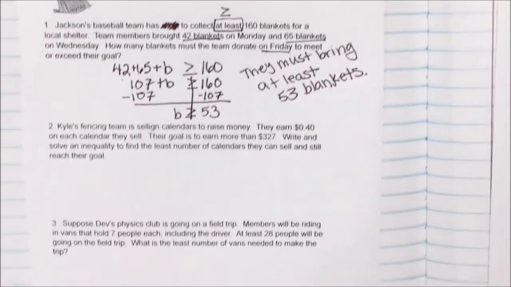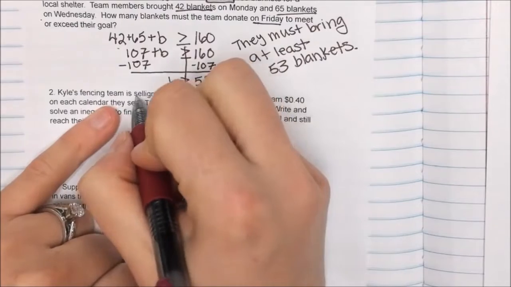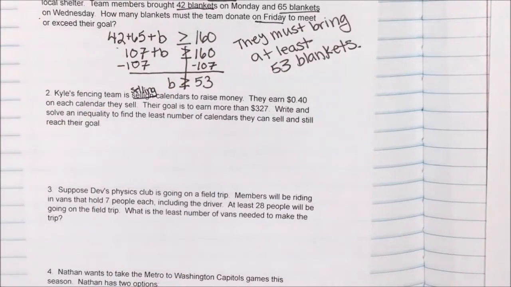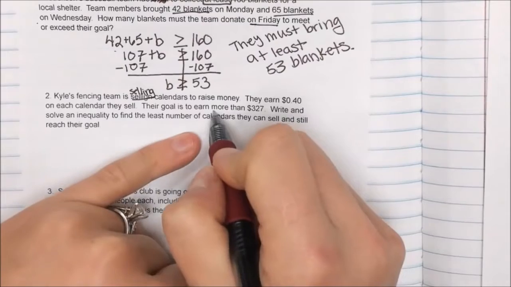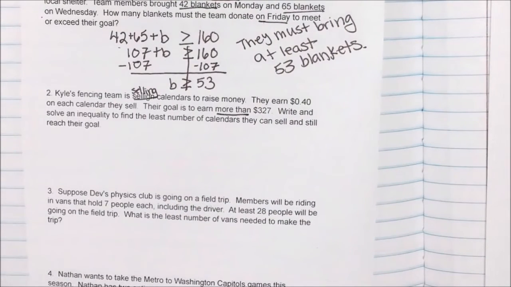All right, number 2. Kyle's fencing team is selling, wow, I'm all kinds of typos today, selling calendars to raise money. They earn 40 cents on each calendar they sell. Their goal is to earn more than, there's your inequality word, more than $327. Write and solve an inequality to find the least number of calendars they can sell and still reach their goal.